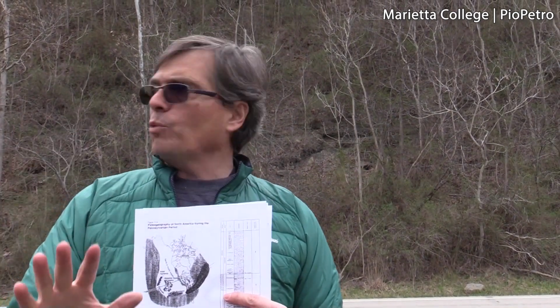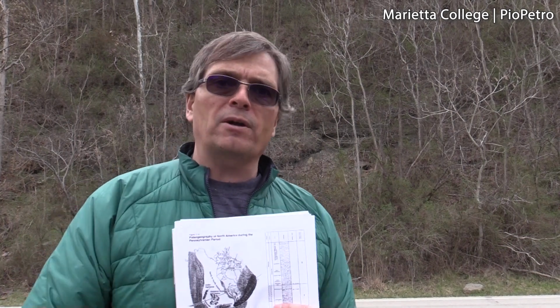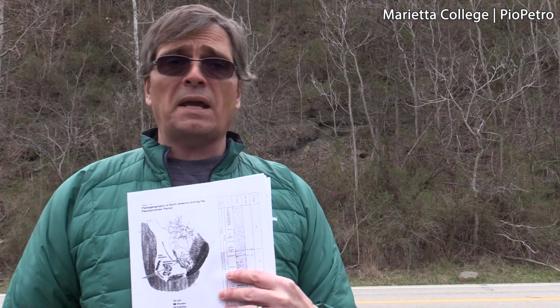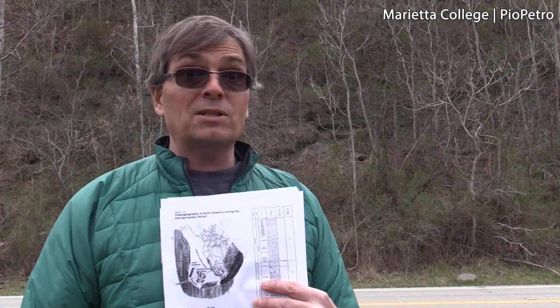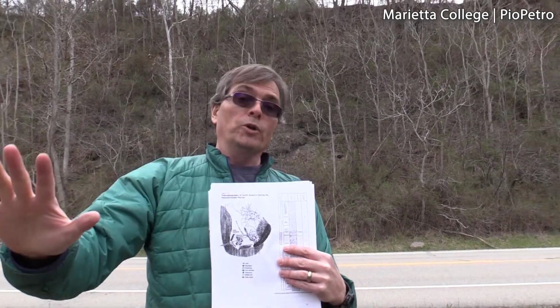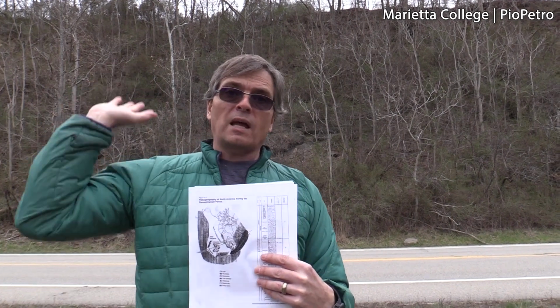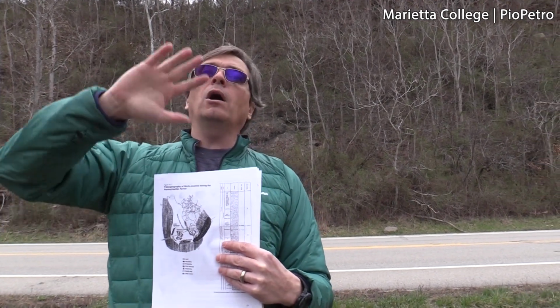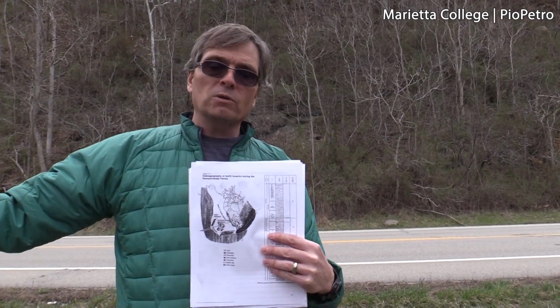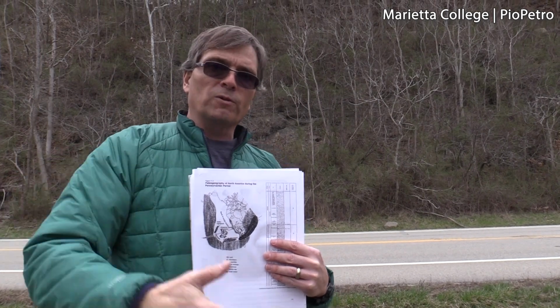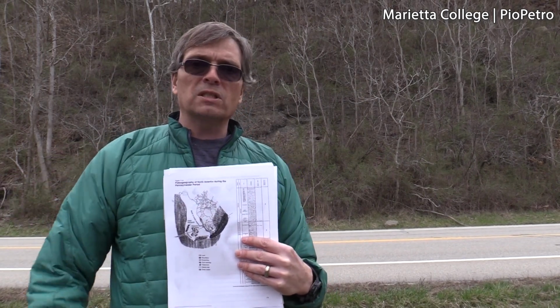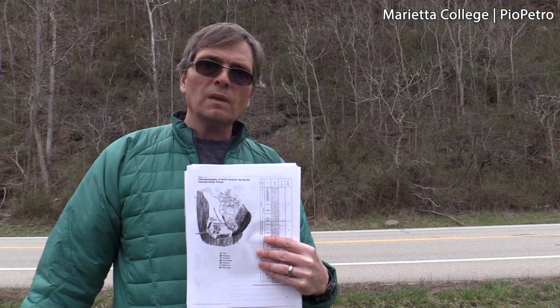Now keep in mind, one thing I want to stress is when we bring people out and start talking about river environments, they think, oh, was that sandstone up at the top of the hill deposited by the Ohio River? No. The sediments here were deposited long before the Ohio River Valley, the Ohio River, was ever thought of, conceived, existed, whatever.